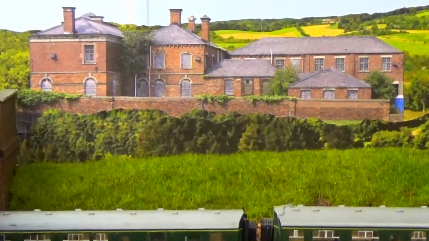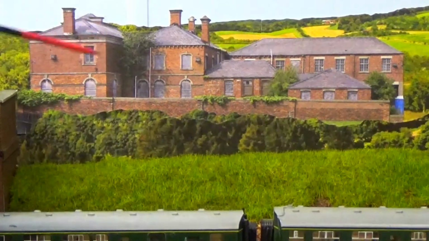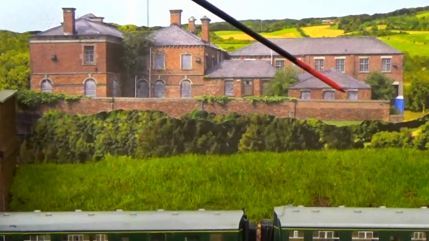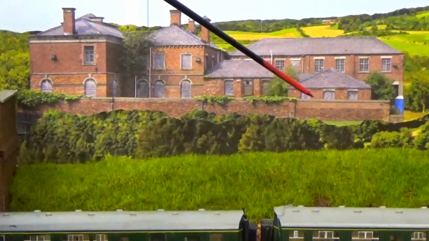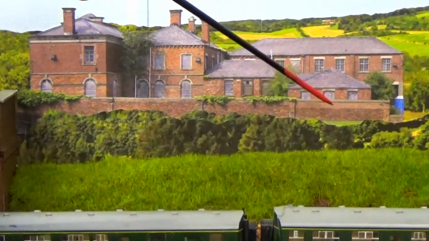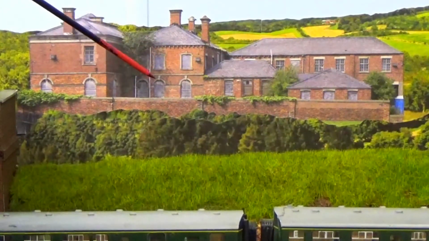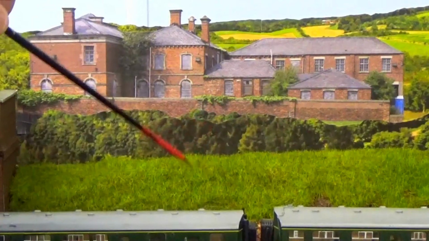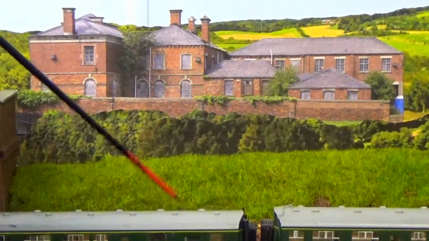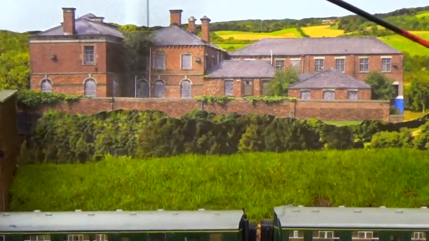Now, once I put this image on, it had its own sort of colour of grass below it that suited that particular area it came from, and it didn't really match up with the grass I wanted here. So I went back to this.